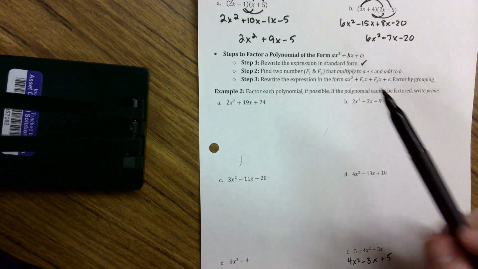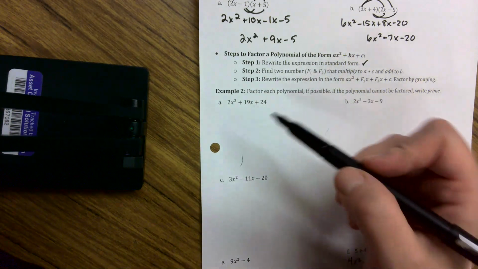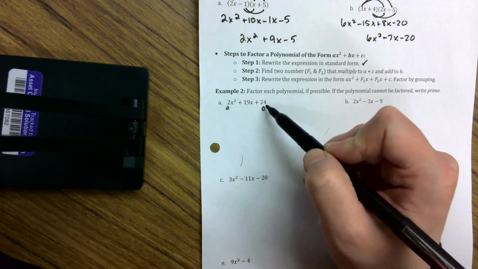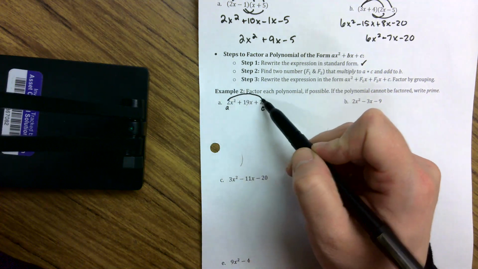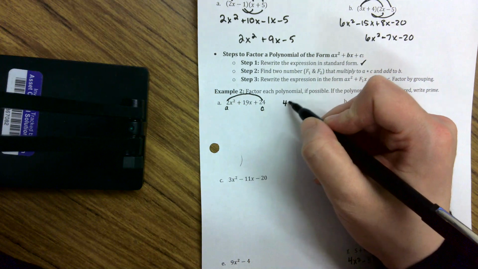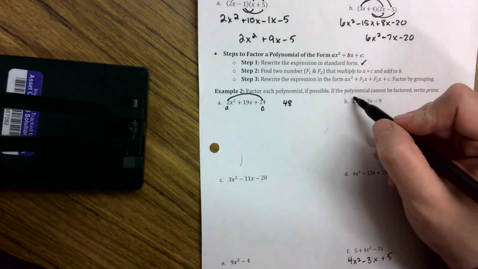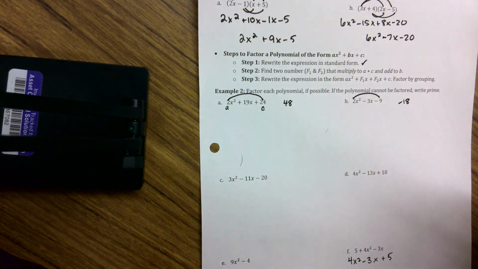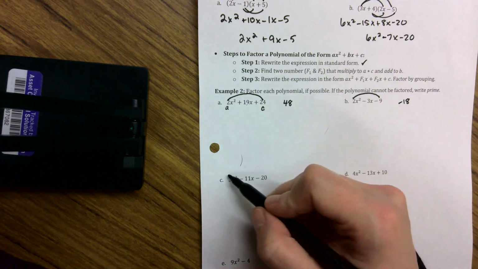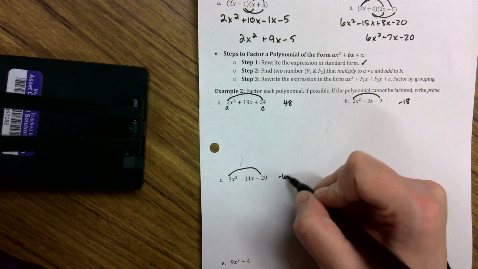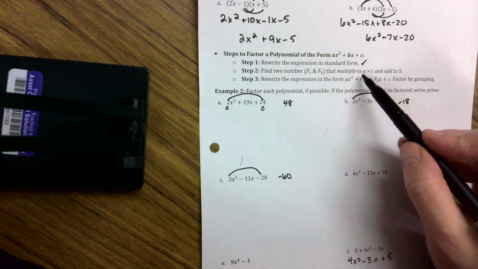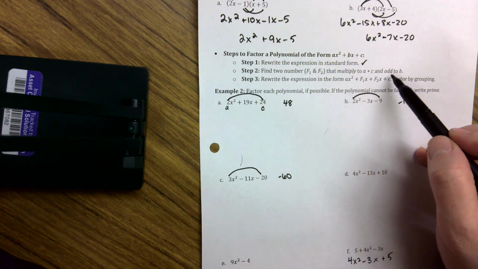Check. Find two numbers that multiply to A times C. So A, B, C. So here, A times C is 48. A times C here is negative 18. A times C here is negative 60. Okay, that's what we're going to do every time. Find two numbers that multiply to A times C and add to B.